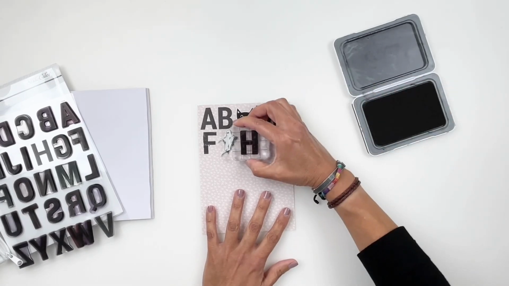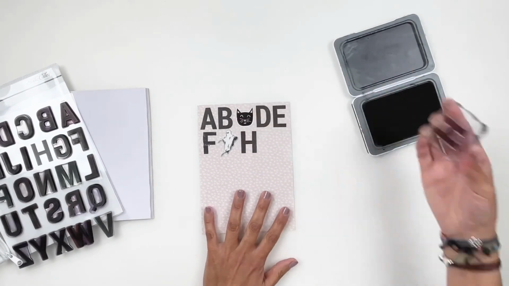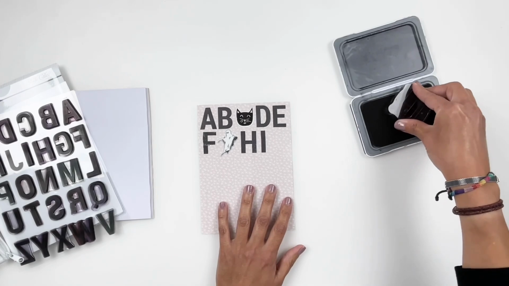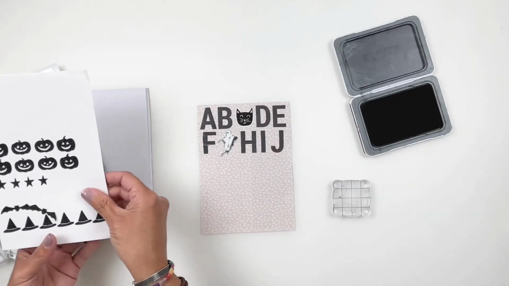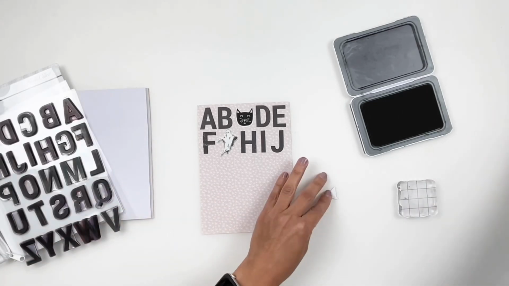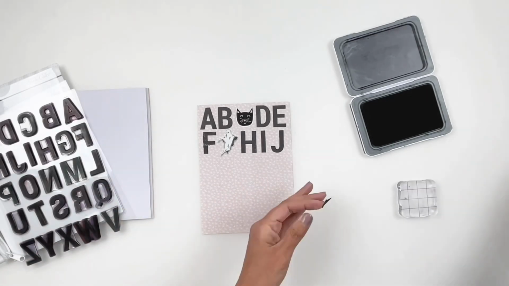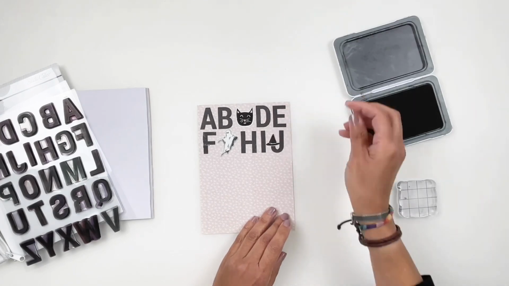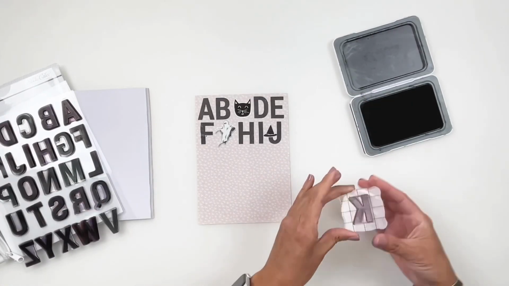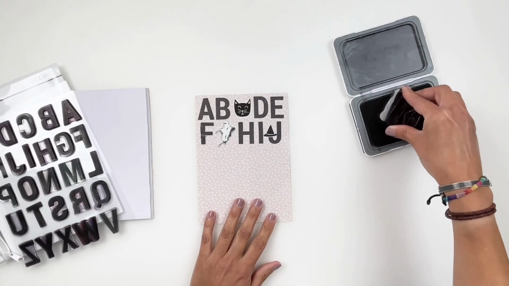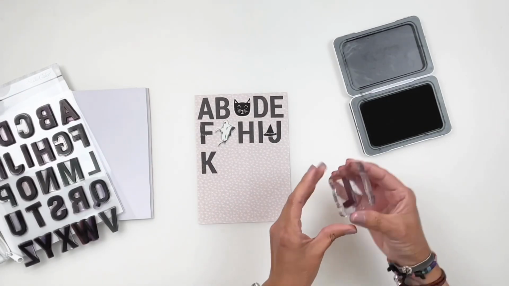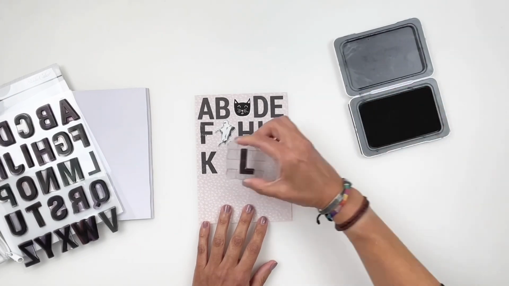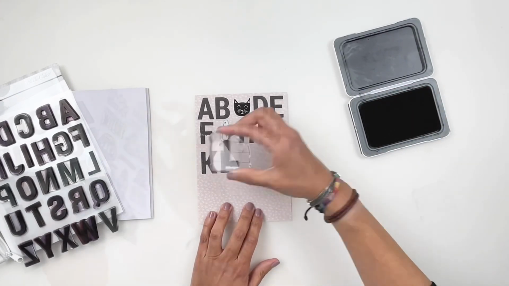Now, I am using my Studio Calico Tucker Alpha stamps. You usually see me use my Tucker Alphas in my daily journal, and I end up always using the outline. But this time around, I'm using the fillers, and I'm going to fill in certain letters with stamping and embellishments. So for example, M, I'm using a little stamp that represents monster. And for C, I used a cat sticker.